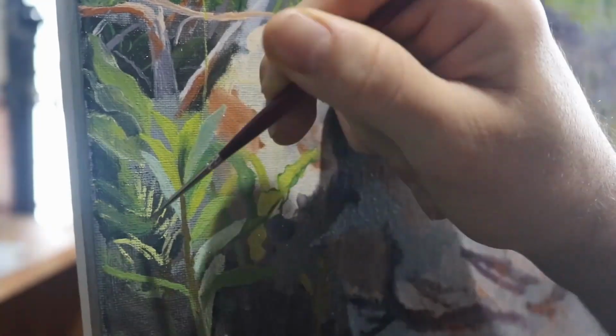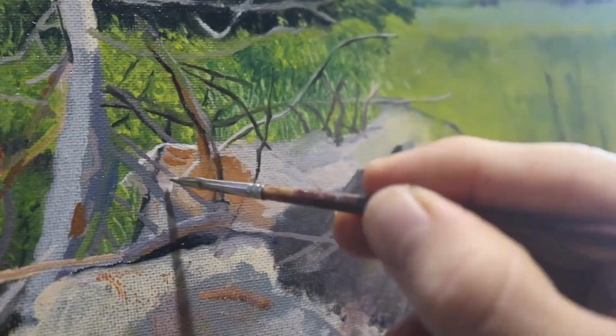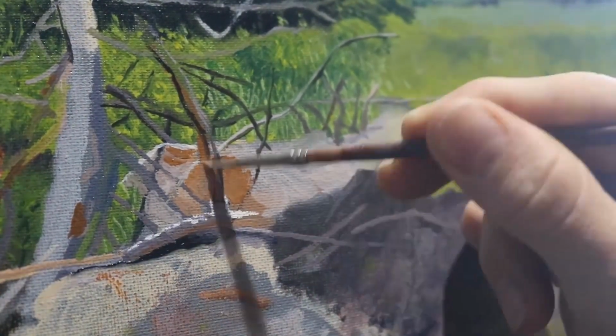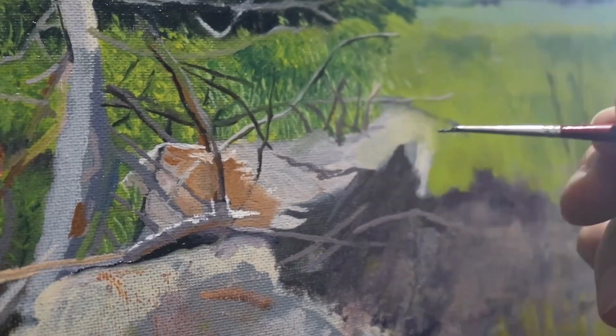I started working on the log at one point to start to get a feel of the texture. I didn't want to totally forget about it. Plus I was getting bored at working the background.